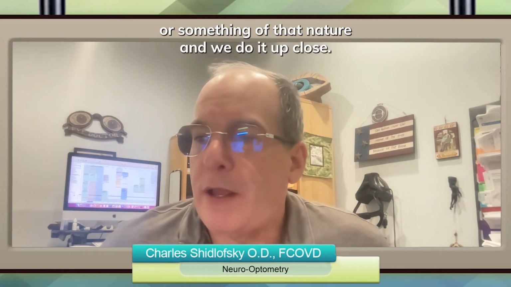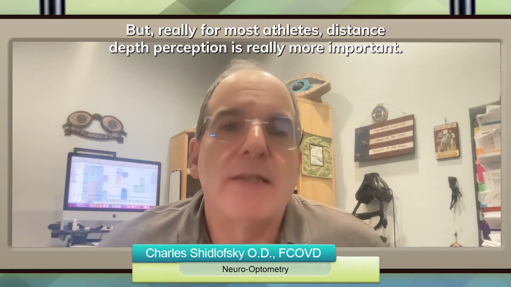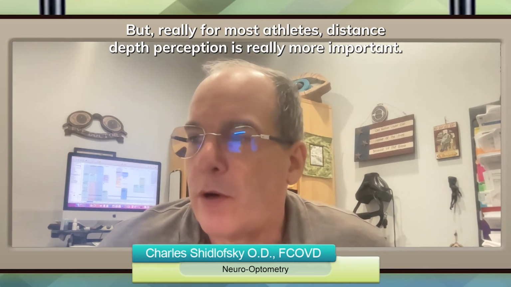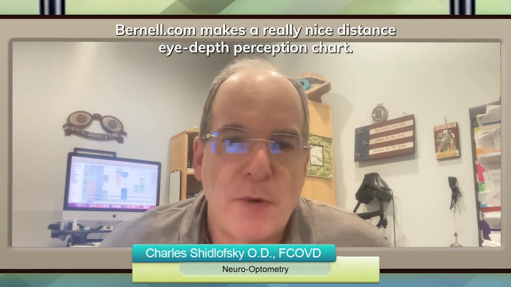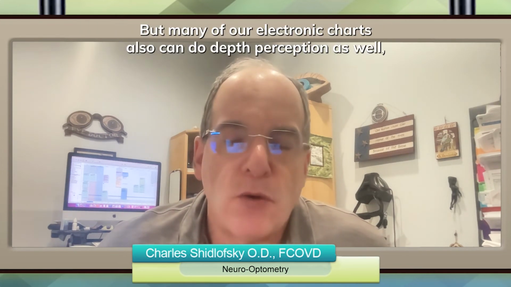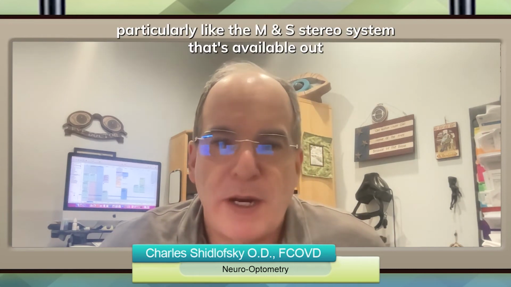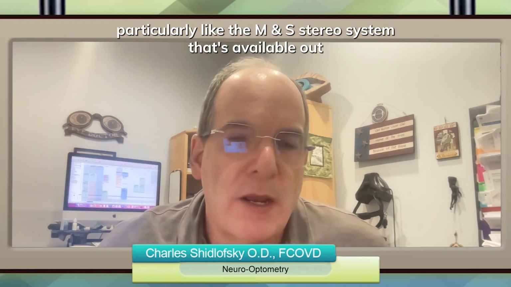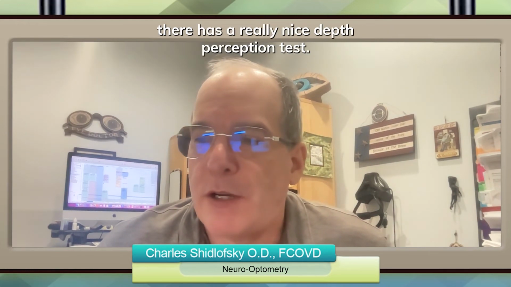Depth perception. Now, most of us do depth perception. We give them a Stereo Fly test or something of that nature, and we do it up close. But really, for most athletes, distance depth perception is more important. So for distance depth perception, Bernell makes a really nice distance depth perception chart. But many of our electronic charts can do depth perception as well. In particular, the M&S stereo system that's available out there has a really nice depth perception test.